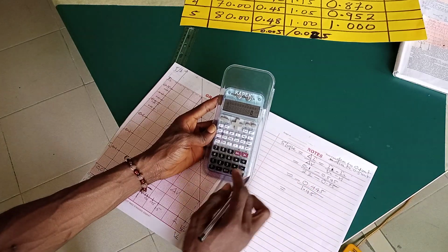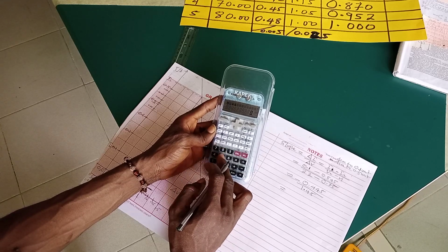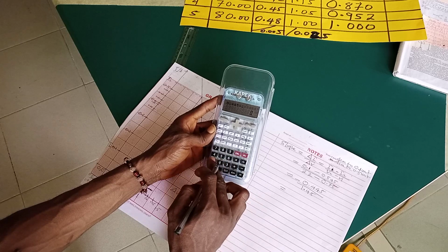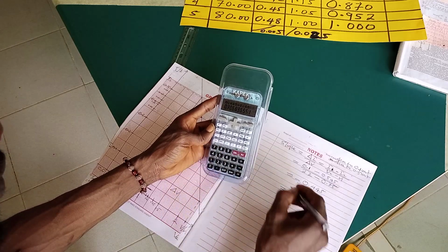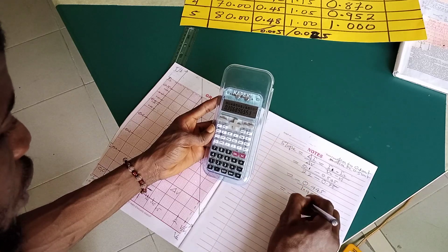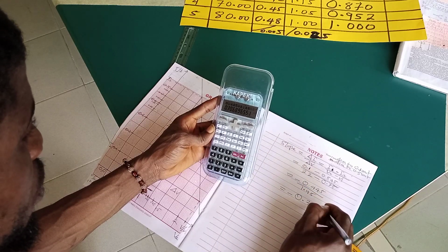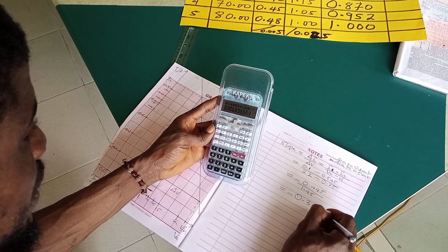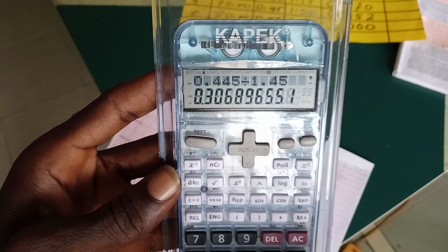So 0.445 divided by 1.45, that will give you minus 0.3069. You round it up.